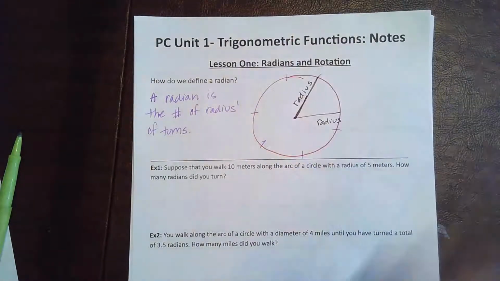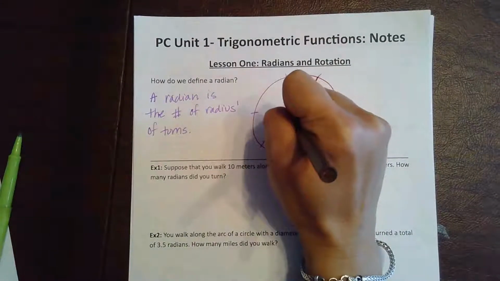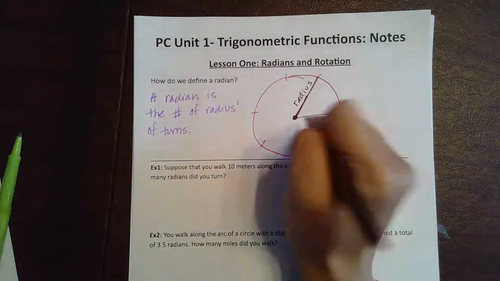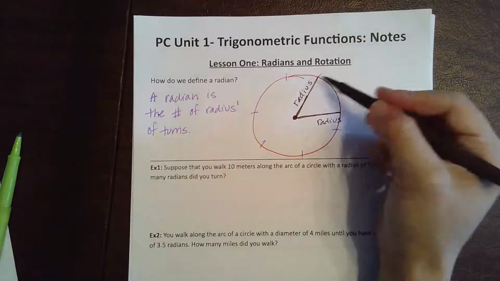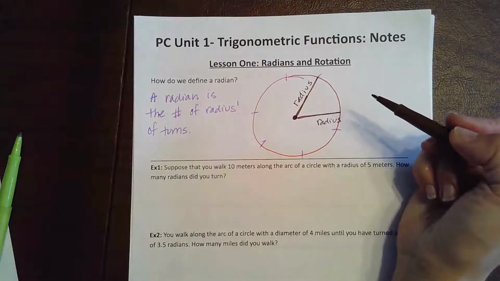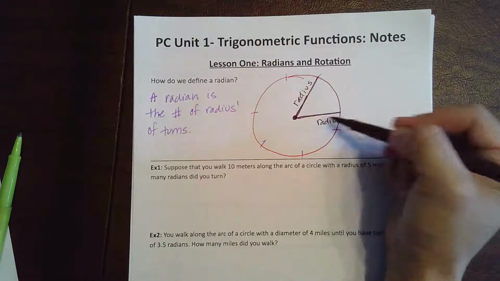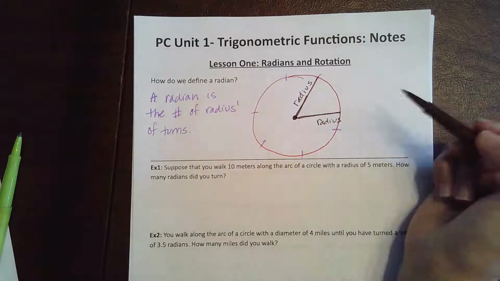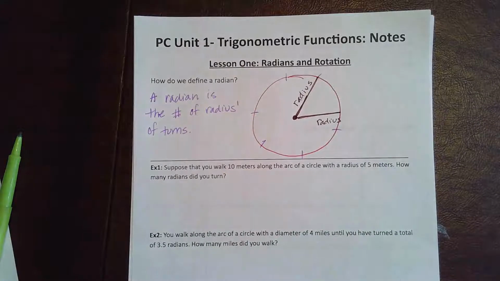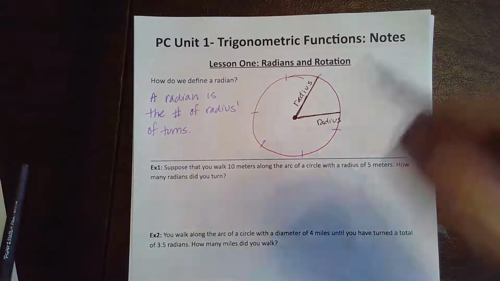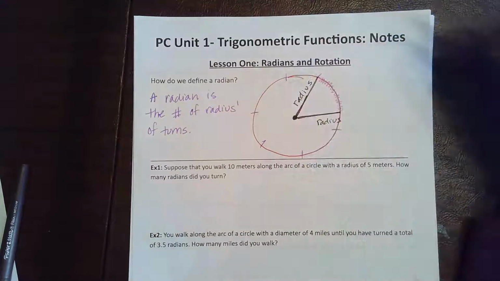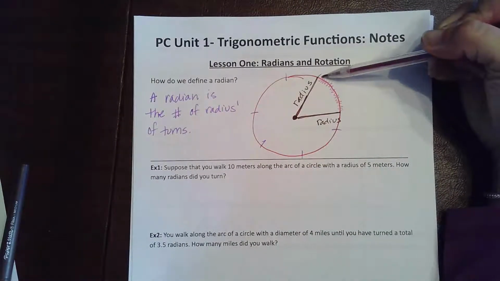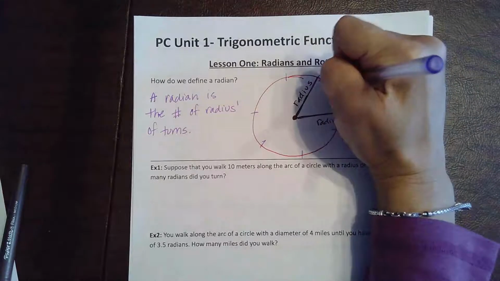So I can draw in as many radiuses, or radii, as I want. What we call this little piece right here is a sector. Think of a sector as a piece of pie or a piece of pizza, a fraction of the area of a circle. More importantly, do you see this length right here? The piece that connects this to this is what we call arc length.